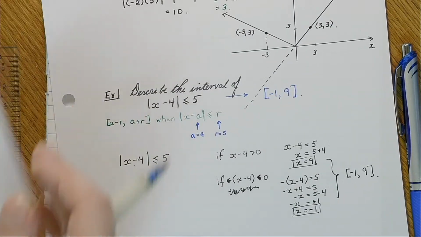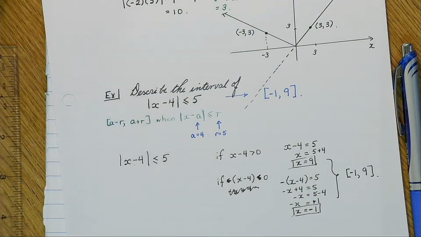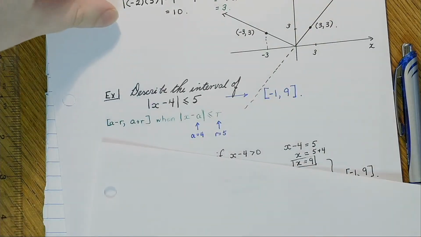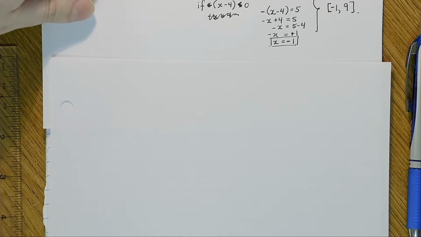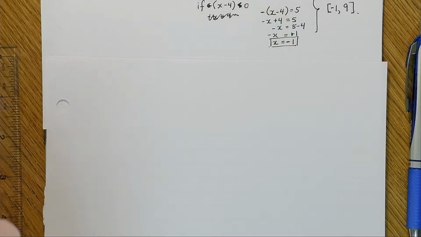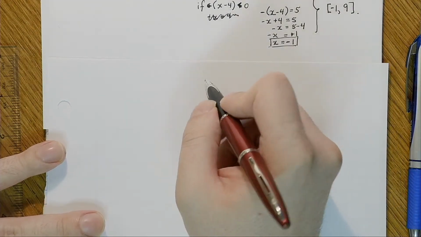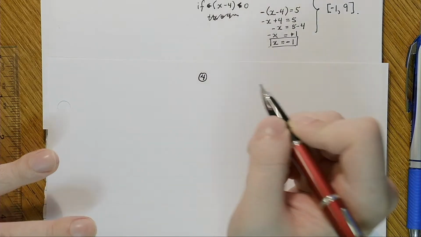Okay, so we did that. How am I going to tie this back to what we did previously? Oh, okay, yes. Page 4.